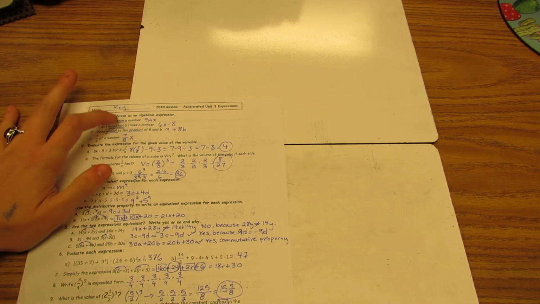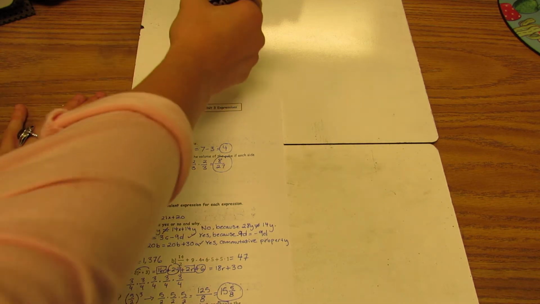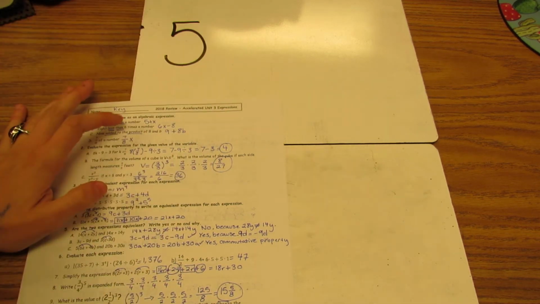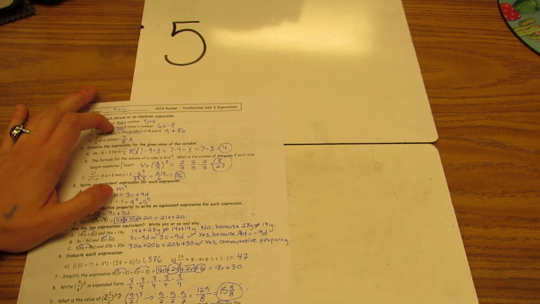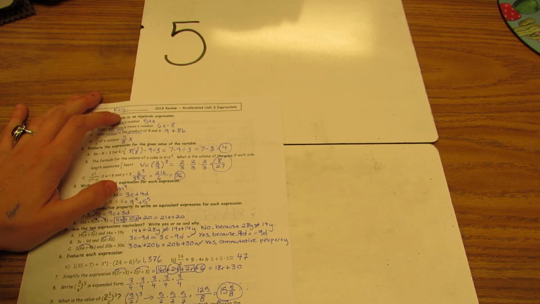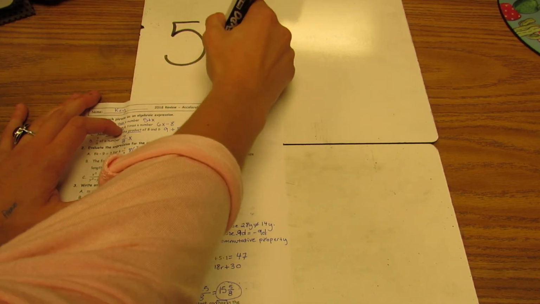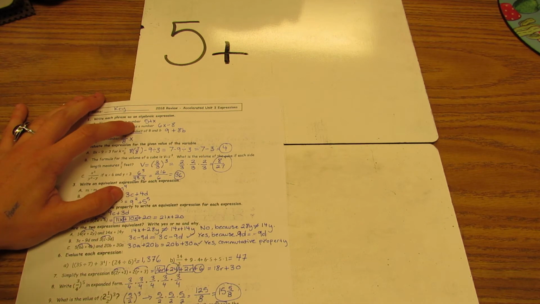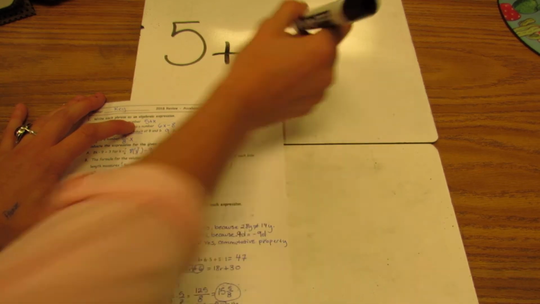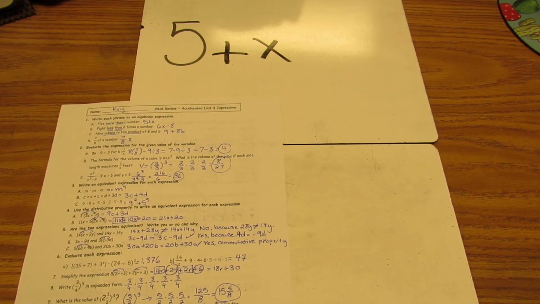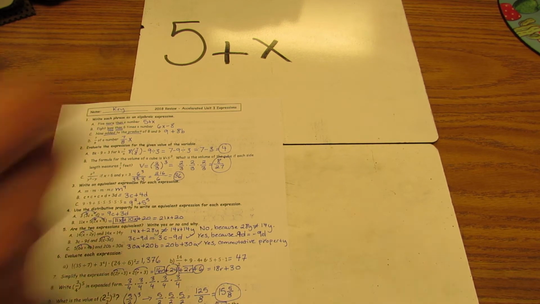So 5 more than, 5 numerically we represent it as 5. More than, in your words into math sheet that I gave you guys as notes, you know more than means addition, okay? And then a certain number, that could be any variable. So the way we write that as an algebraic expression is 5 plus x, okay? So that one's pretty simple.